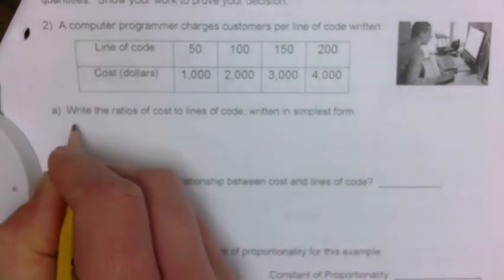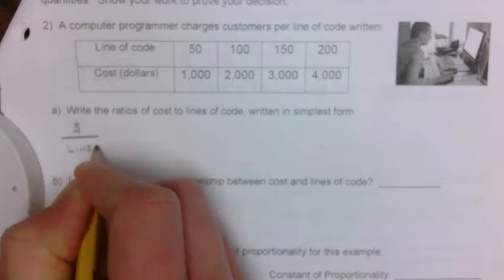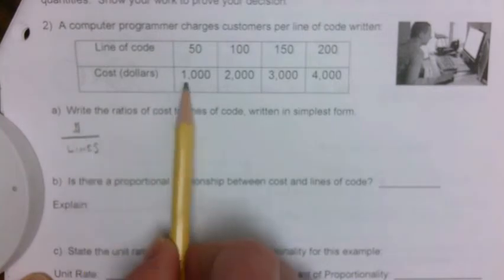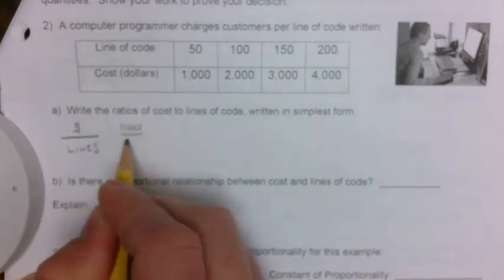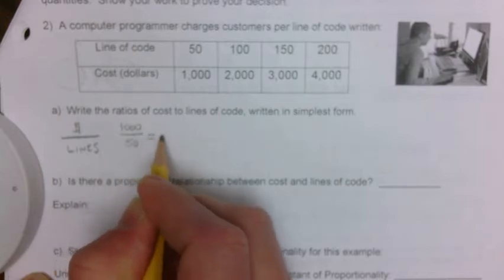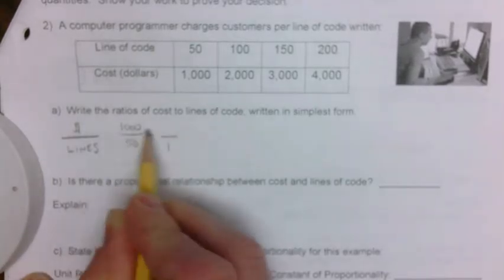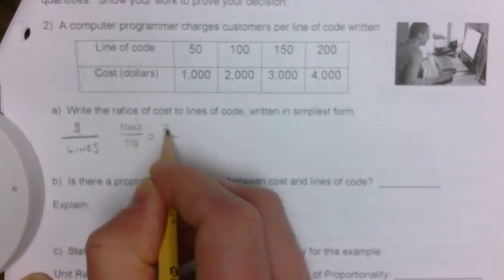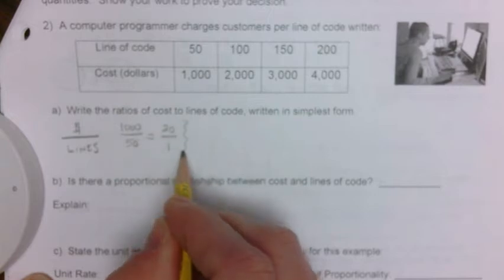So let's set this up again. We're going to do cost, or the dollars, to the lines of code. So let's set up our ratios in this way. Our first ratio, looking at the table, it was $1,000 for 50 lines of code. For the unit rate, we need to know how much it is for just one line. So we'll divide each number by 50, and that is going to give us a ratio of 20 over 1. 1,000 divided by 50 is 20.